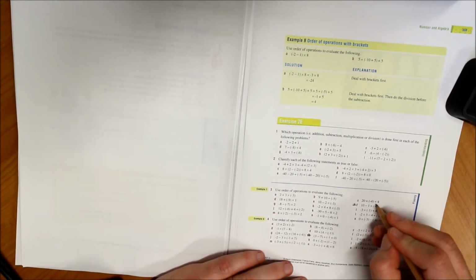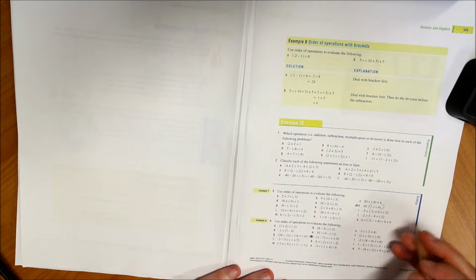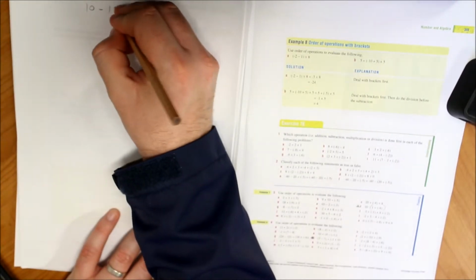Our order of operations says that we have to do this part of the equation first. So 1 times negative 4, we have a positive and a negative, which means we'll end up with a negative number.